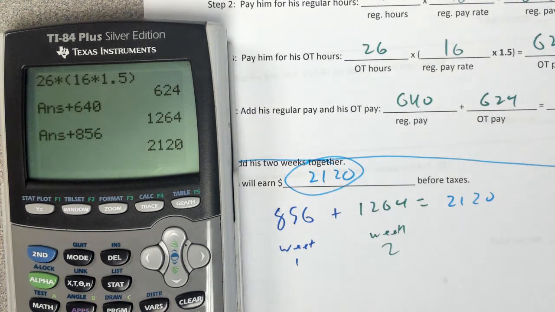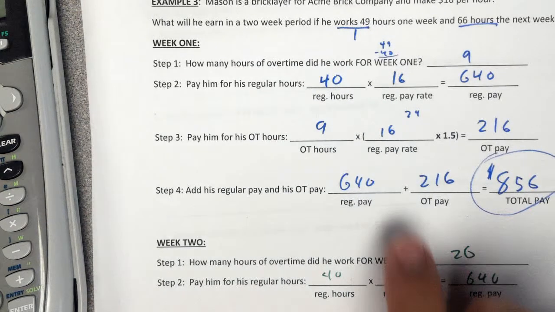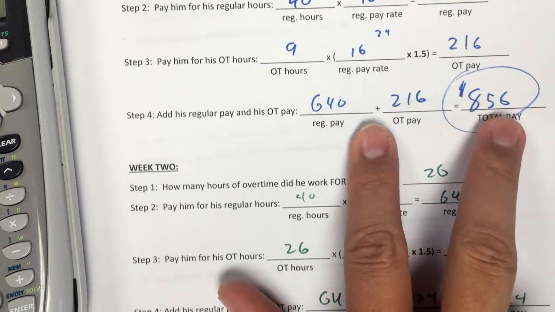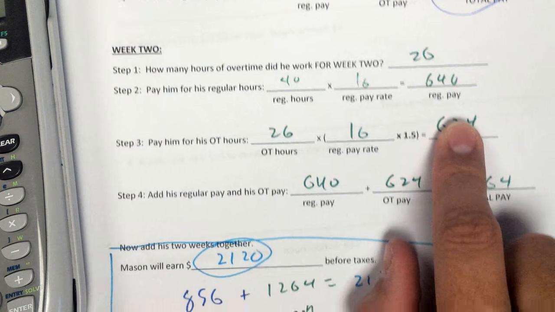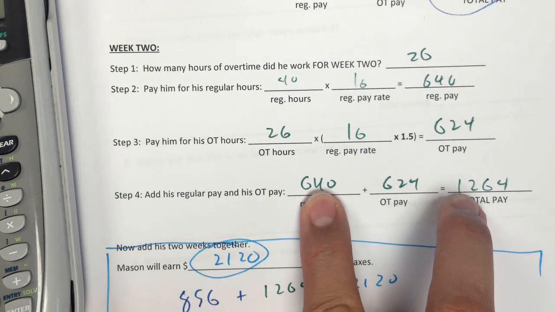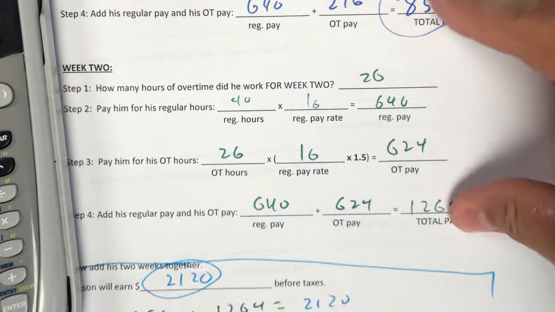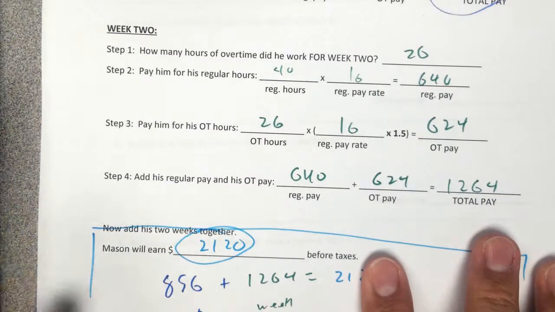And that's the answer. There are a lot of steps in these. Each of these little pieces has to be done independently. Regular hours, overtime hours have to be done separately, then added. Regular hours for week 2, overtime hours from week 2 have to be done separately, then added together. All those things are separate. Then at the very end, you can add those totals up and you get your final answer.